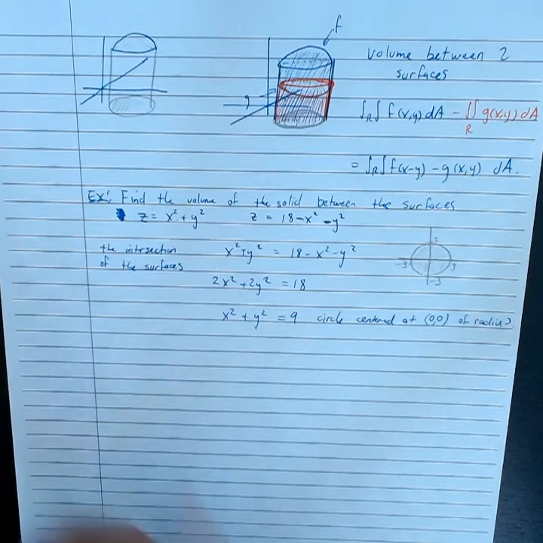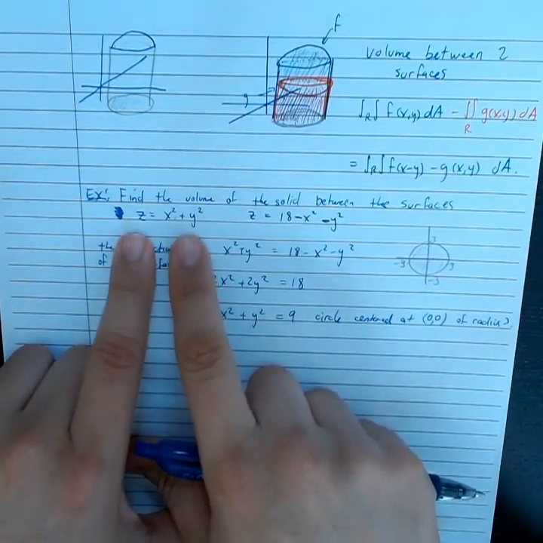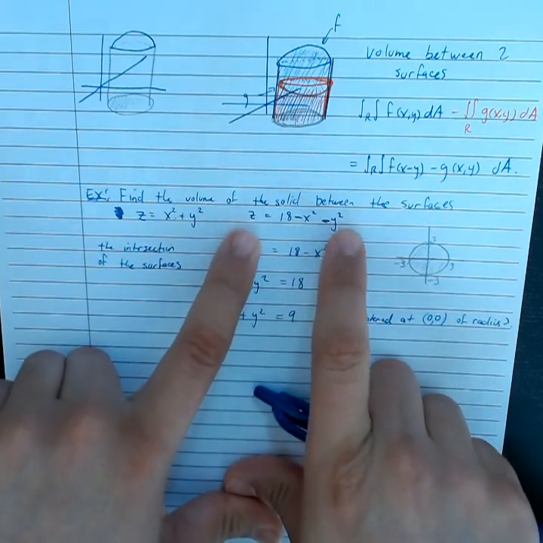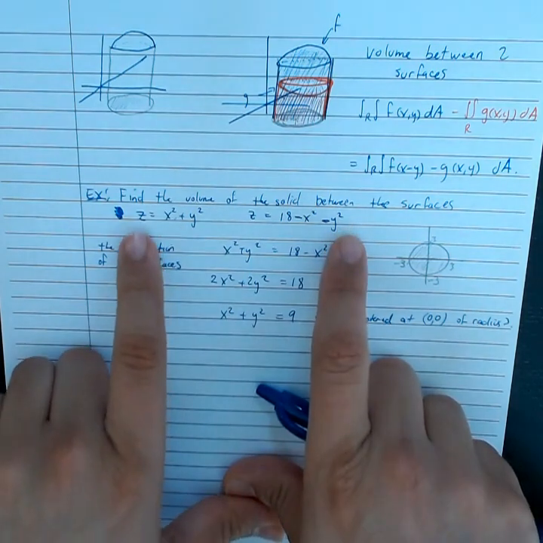You might wonder, how do I know which is the upper one and which is the lower one? Well, one way is we could graph these. These are surfaces. That's a paraboloid, and that's also a paraboloid. But more simply, let's just plug in a number.